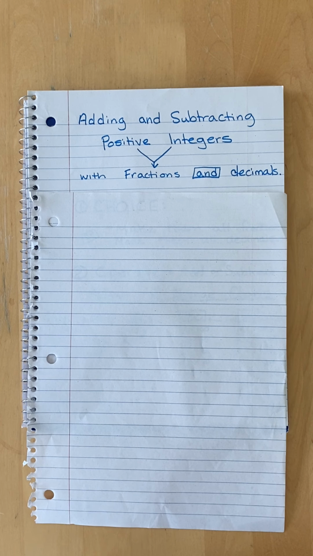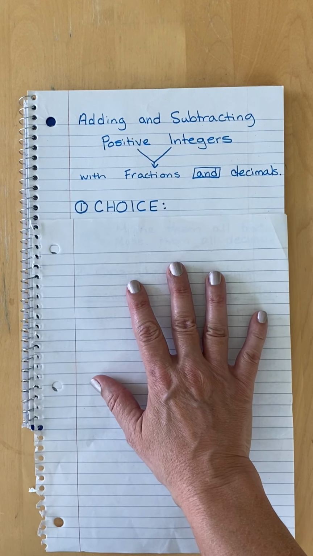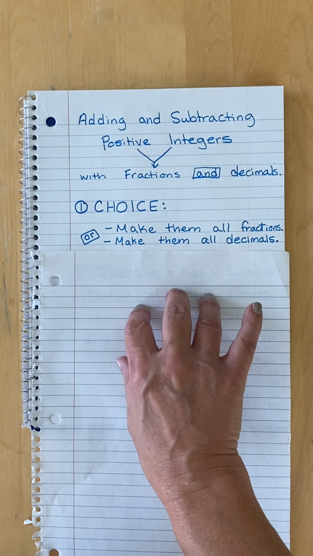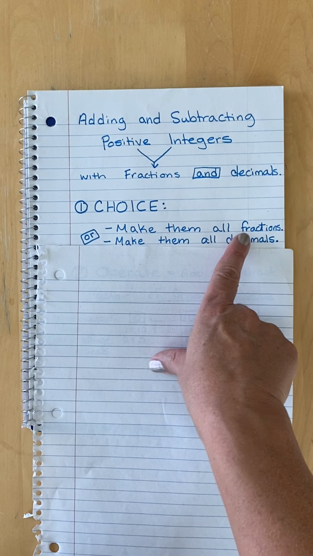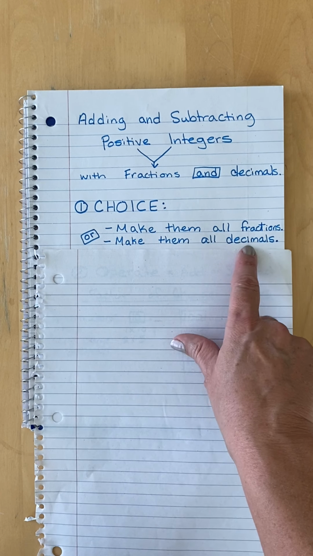In this video, we're going to combine what we've been doing. We're going to add and subtract positive integers. So that means we're going to be adding and subtracting with fractions and decimals in the same problem. So you have a choice. You can either make them all fractions or you can make them all decimals.